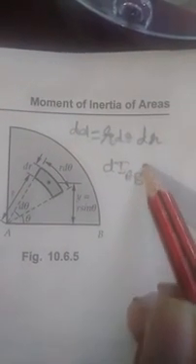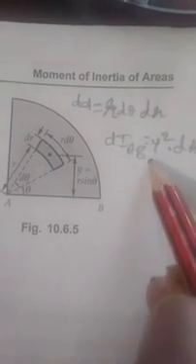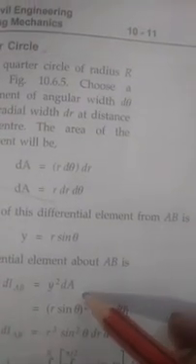Next is dIAB. That is the small distance, the square of the distance, that is y. I will take the square of the y distance into the elemental area dA. Whatever equation dIAB is there, I have written as it is here. You can see here dIAB is equal to y square into dA. Every time if you forget, you have to remember this equation.